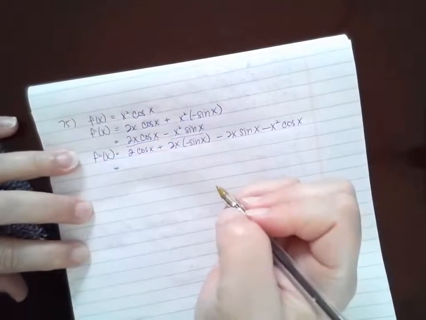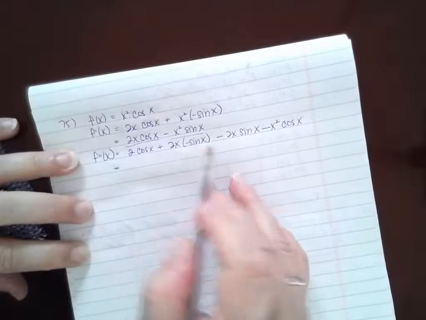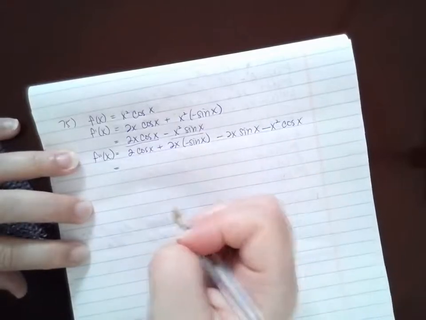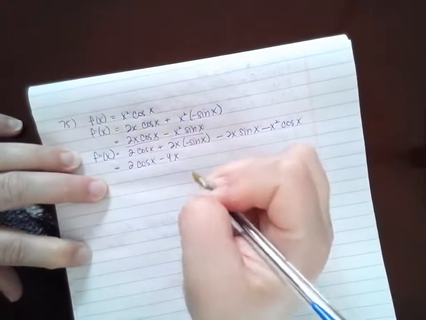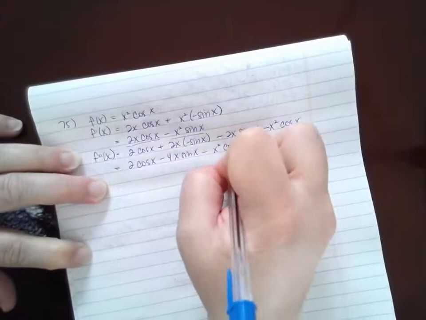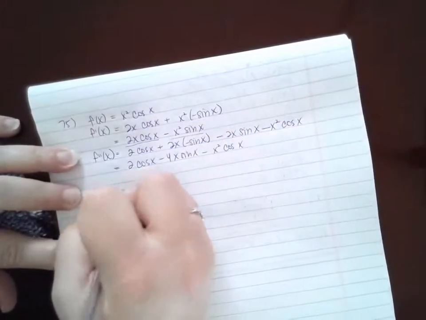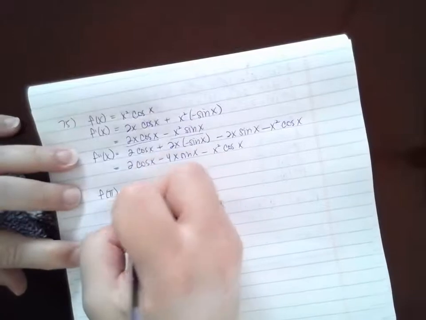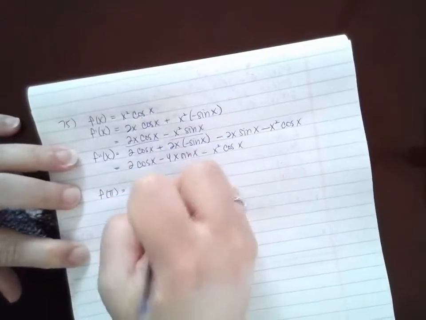Let's see if I can clean this up a little bit. These become negative 4x sine x. Alright, evaluate all of them for pi. If I plug in pi, I get pi squared, and the cosine of pi is negative 1.